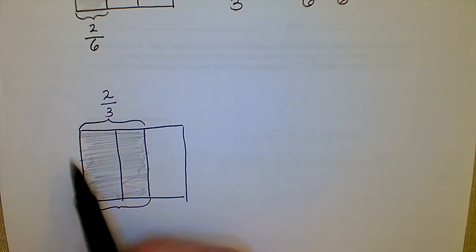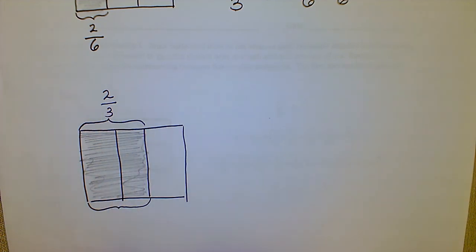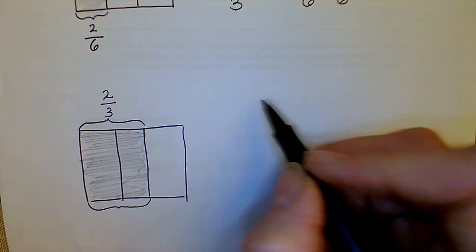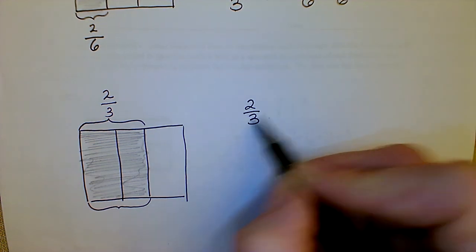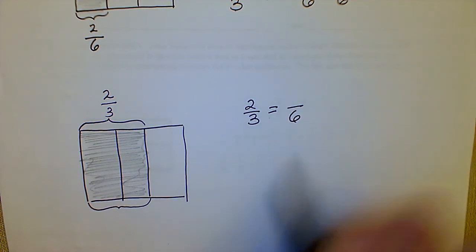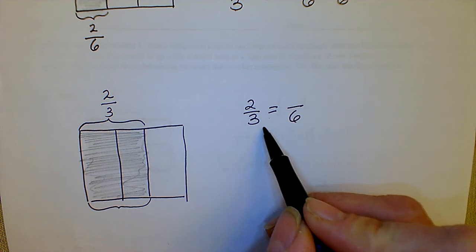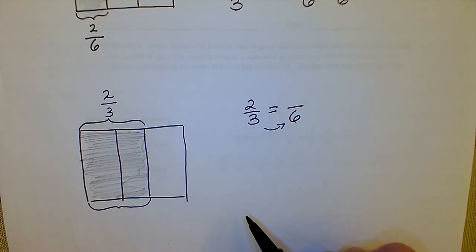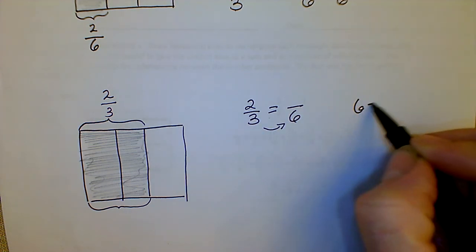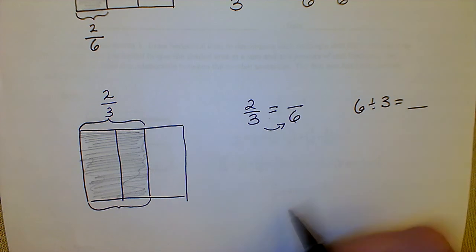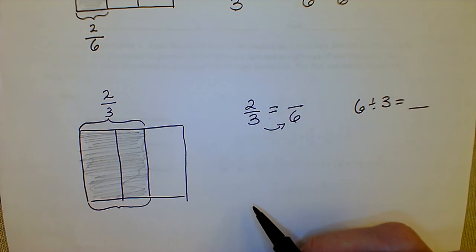And the numerator is the number of pieces that you have or that have been shaded. So now for this one, I again want to turn it into 6. So I'm going to have 2/3, and I want to turn it into 6. So again, I have to think about what would I have to multiply 3 by to turn it into 6? Or 6 divided by 3 is going to give me what number? Just doing the inverse operation.